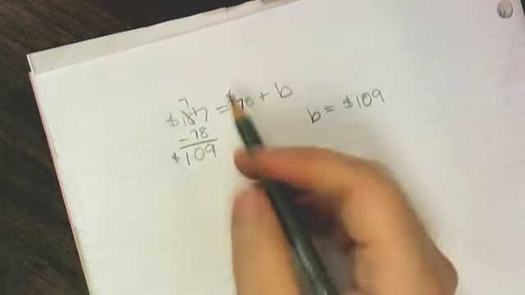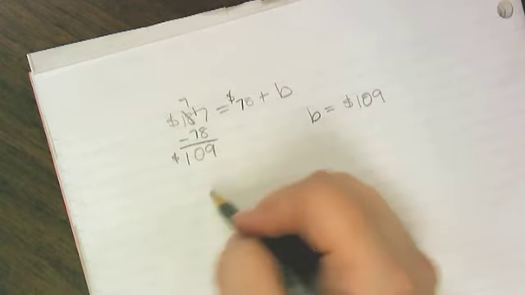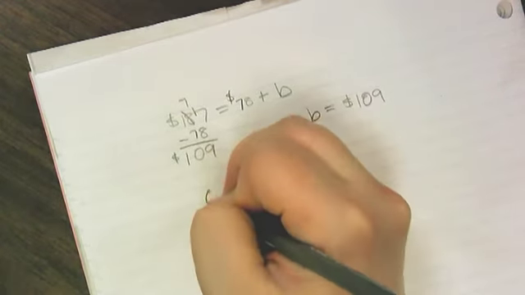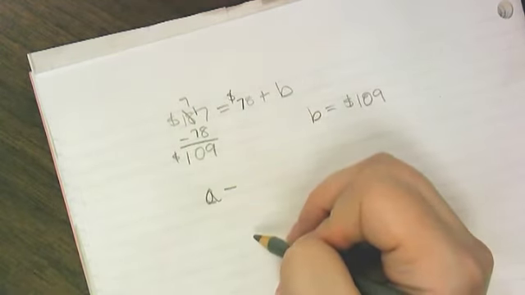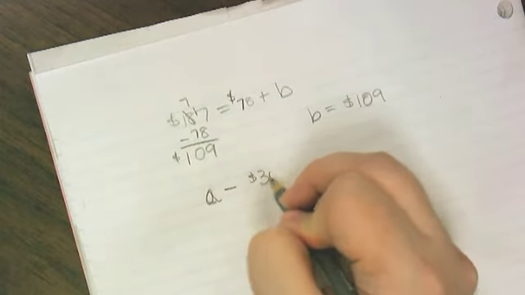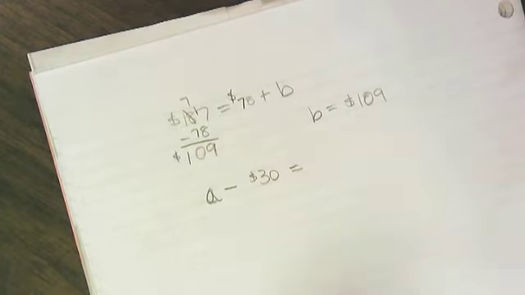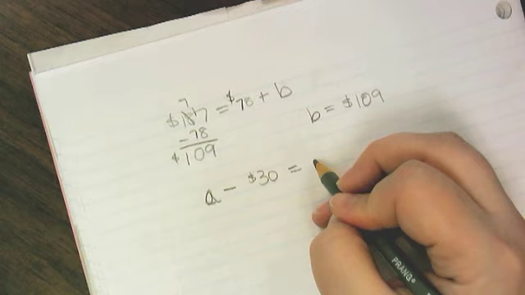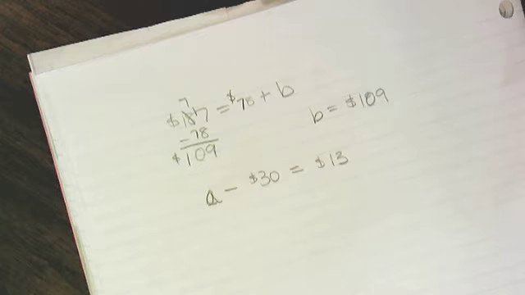Okay. Now, I'm totally making stuff up here, but let's say you get an allowance of some amount of money. I'll call that A for allowance. And you owe your parents $30 for something that you purchased, $30 worth of candy perhaps. And you have, because your parents are really generous, $13 left. What's your allowance?